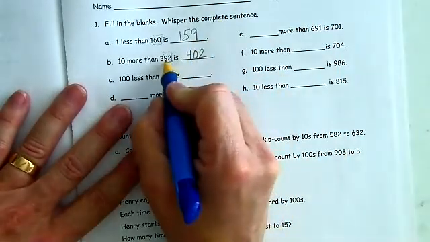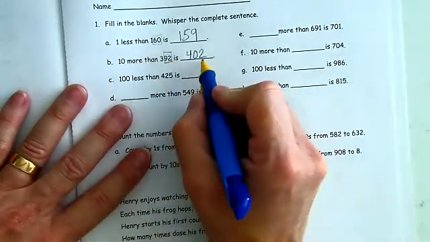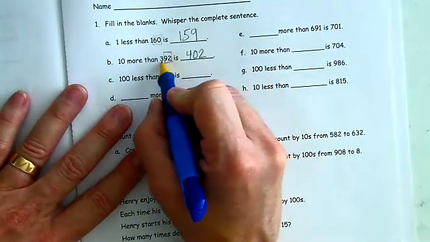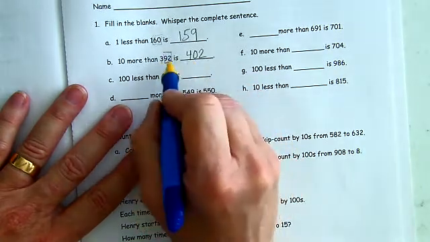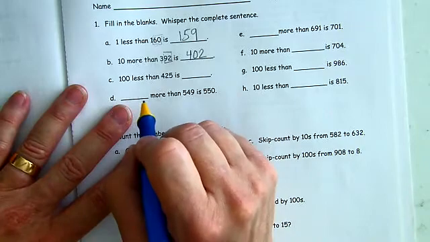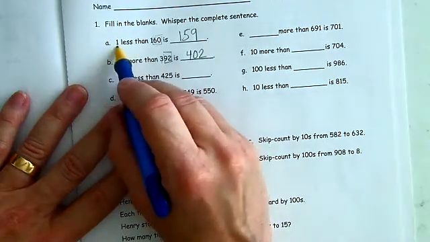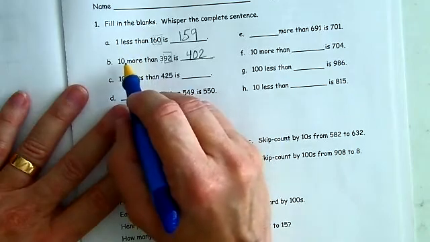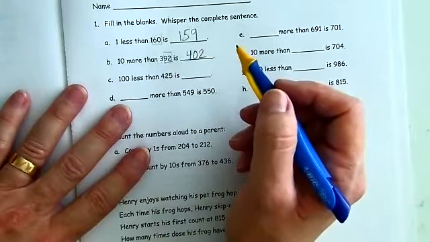So if you can't say 92 and 10 more is 102, 102 and 300 is 402, then just count it. You can do the skip counting. Here they want you to skip count by ones. Here you would skip count by tens, or you can count up 10. That's okay.